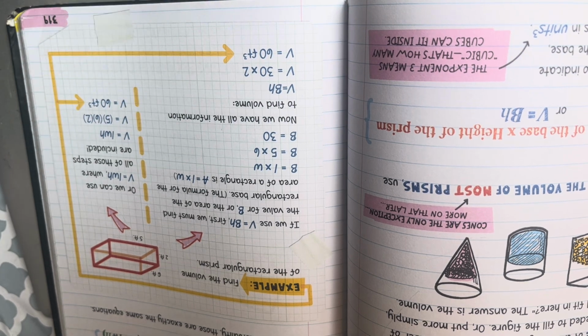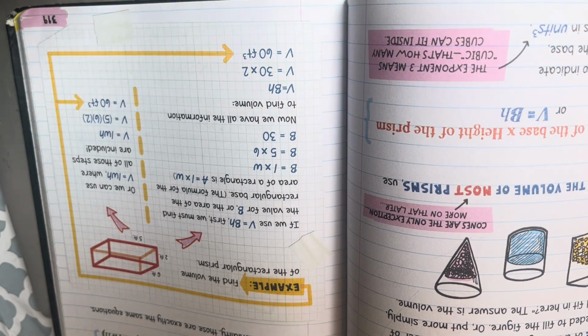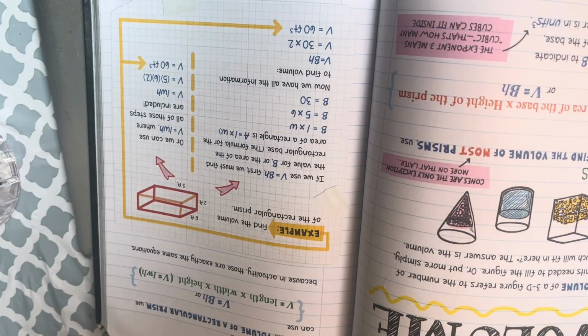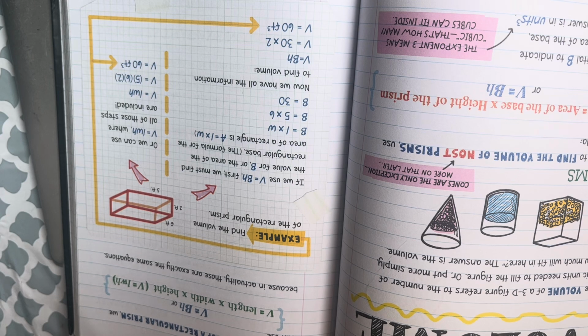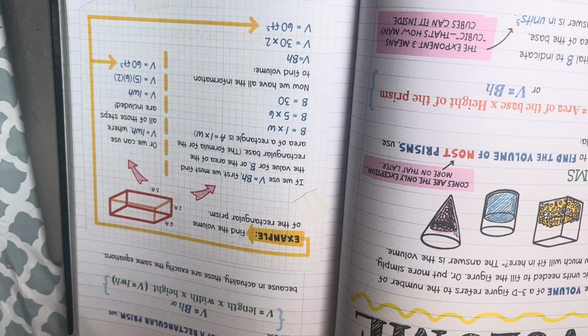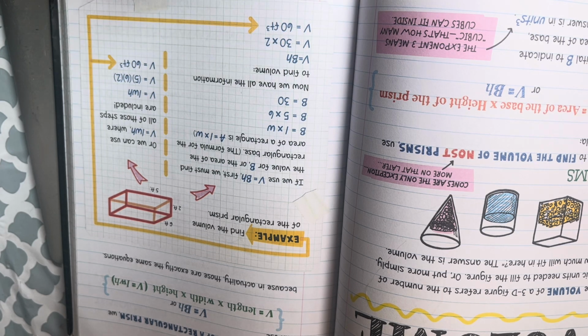Rectangular prism. To find the volume of a rectangular prism, we can use V equals base times height, or V equals length times width times height, V equals LWH. Those are exactly the same equation.